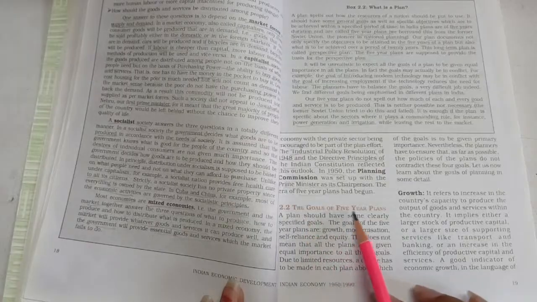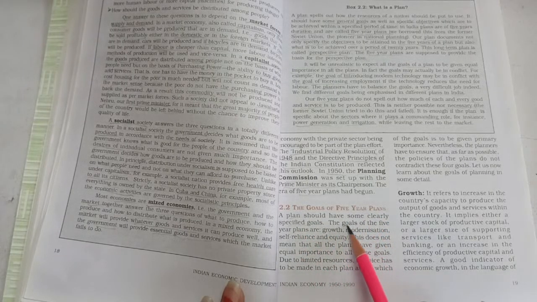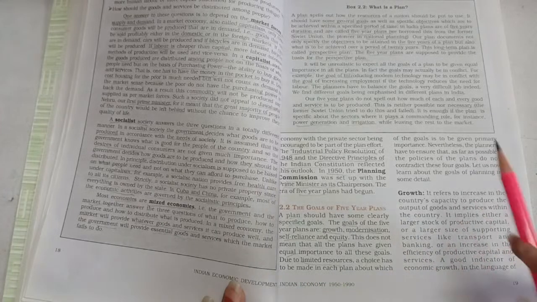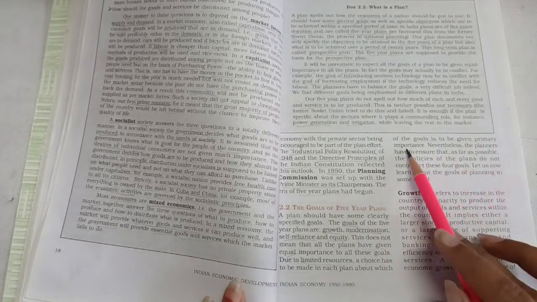The goals of 5-year plans. A plan should have some clearly specified goals. The goals of the 5-year plans are growth, modernization, self-reliance, and equity. This does not mean that all the plans have given equal importance to all these goals. Due to limited resources, a choice has to be made in each plan about which of the goals to be given primary importance.